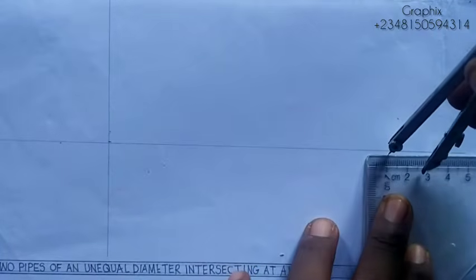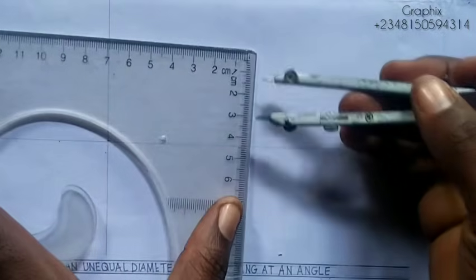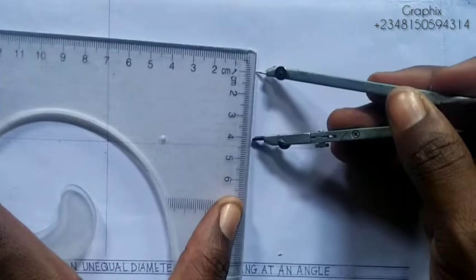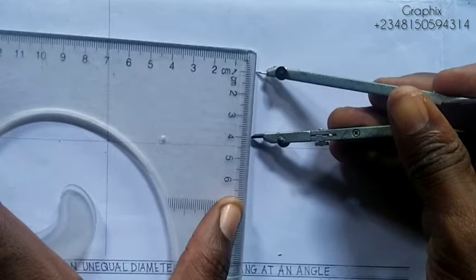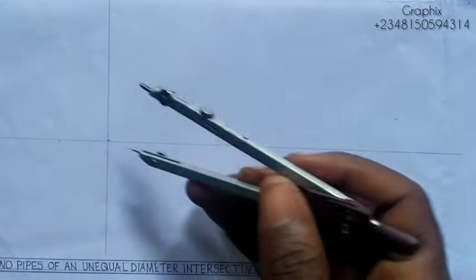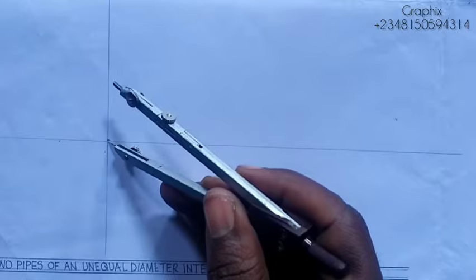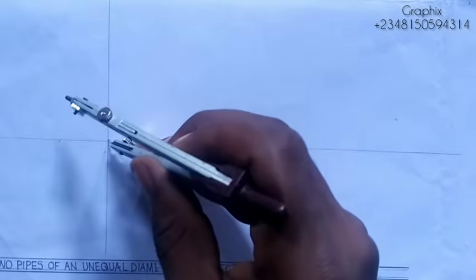I'm going to measure my 30. Measuring the 30, I'm starting from 1. So from 1 to 4 is 30. Right? So I'll place it at the center where those 2 points meet, and I'm going to draw my circle. I'm going to thicken it, right? That is the first thing I'll do.